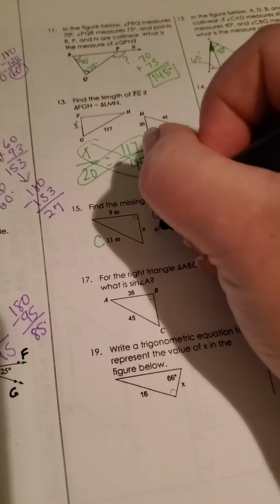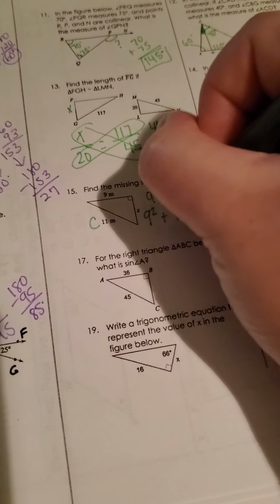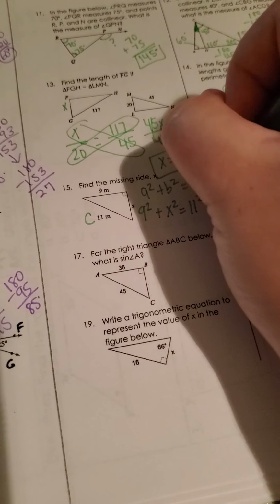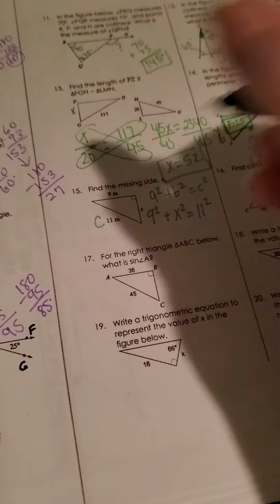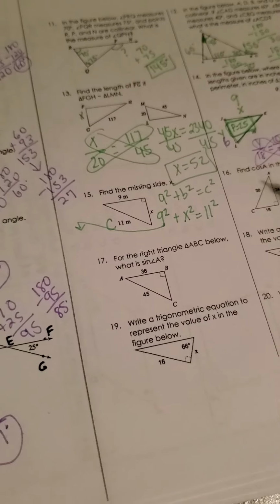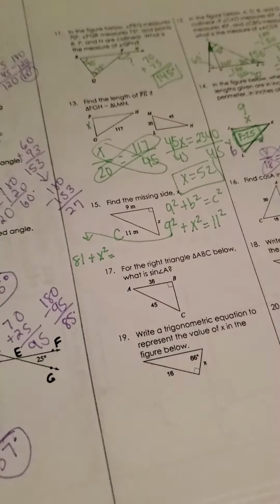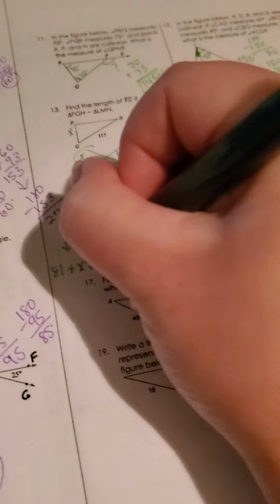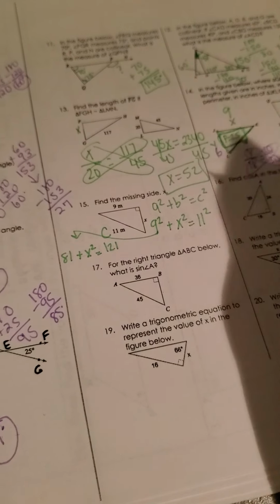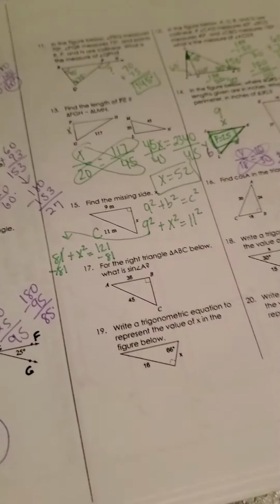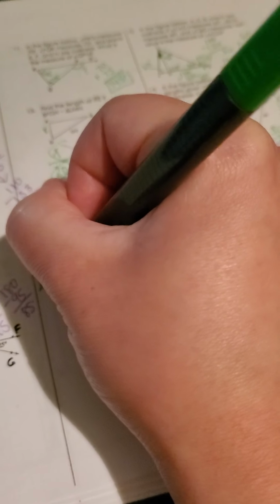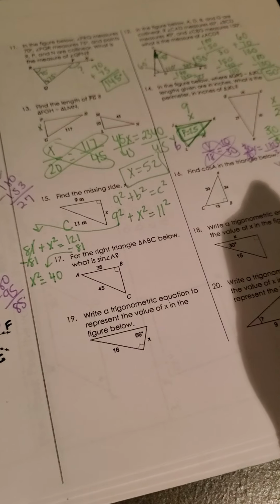So I'm going to do 9 squared plus x squared equals 11 squared. 9 squared, and I'm going to come over here so I have some more room. 9 squared is equal to 81 plus x squared is equal to 11 squared, which is 121. And I'm going to subtract 81 from both sides. Running out of room, so I'm going to move it over here. So I get x squared is equal to 40. And then I need to take the square root.